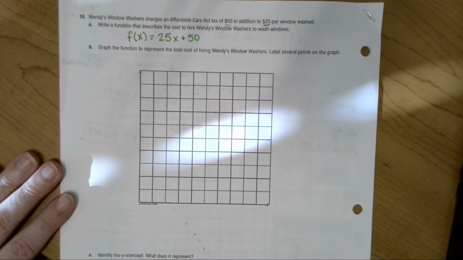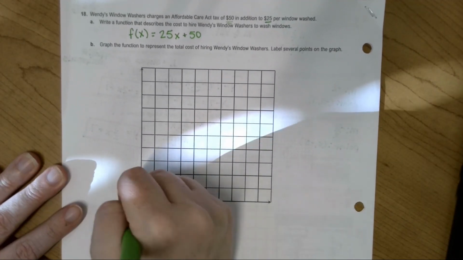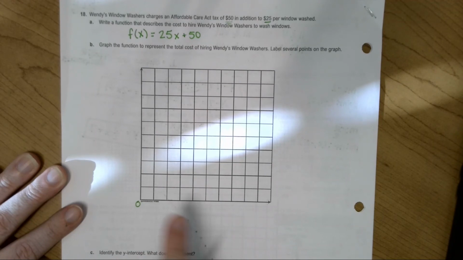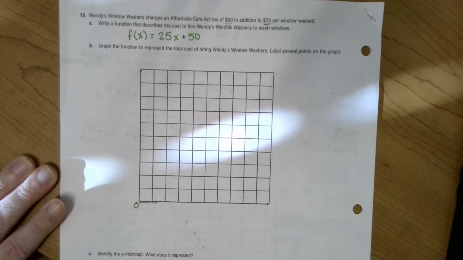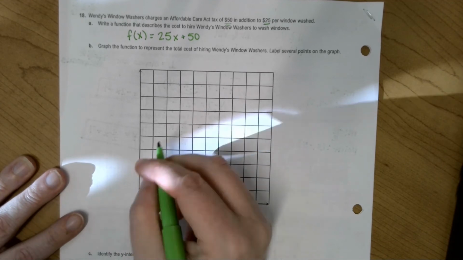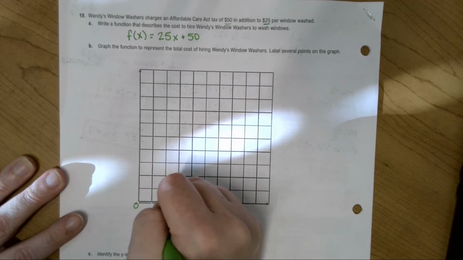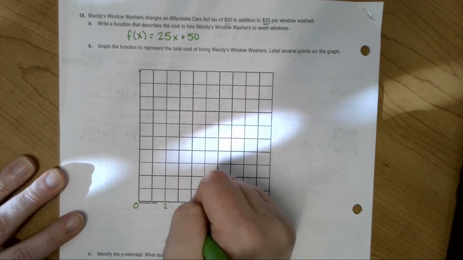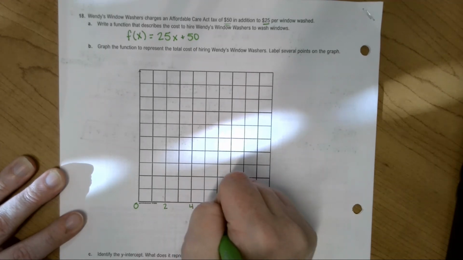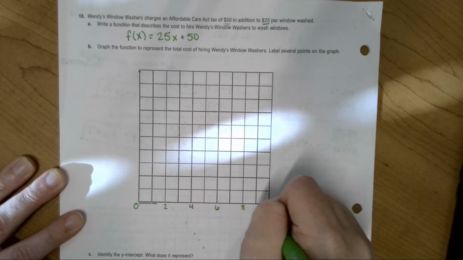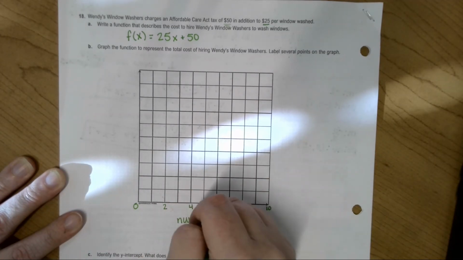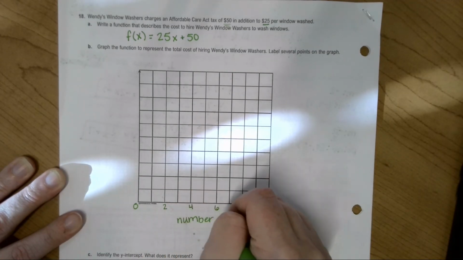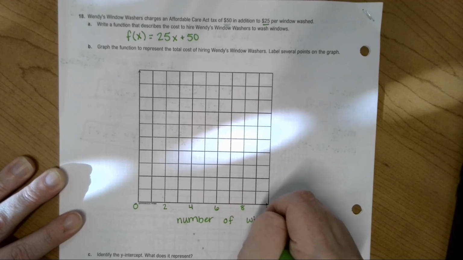And that's it. When I go to graph this, I have 0, 0 in the corner. This is going to be my number of windows. So we can have this go up by 2s. Each box represents 1 window. So 2, 4, 6, 8, 10. This is the number of windows.